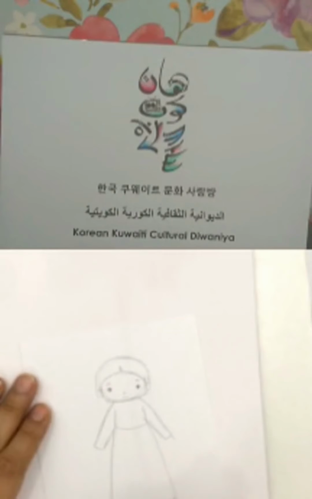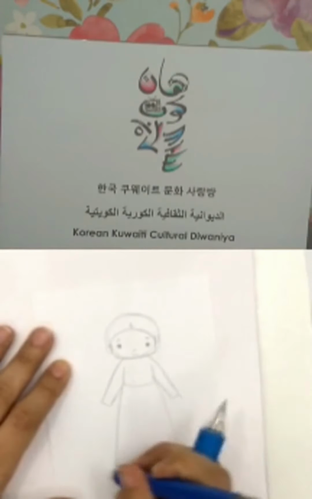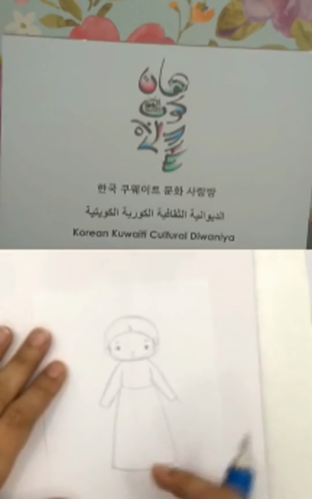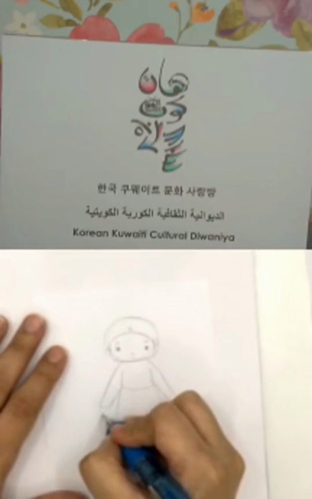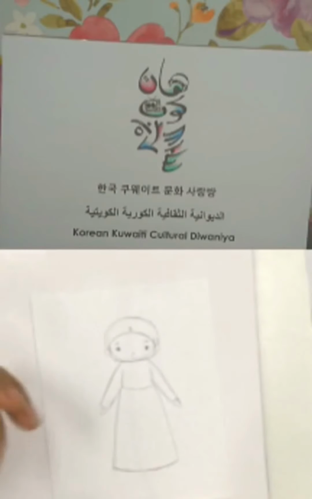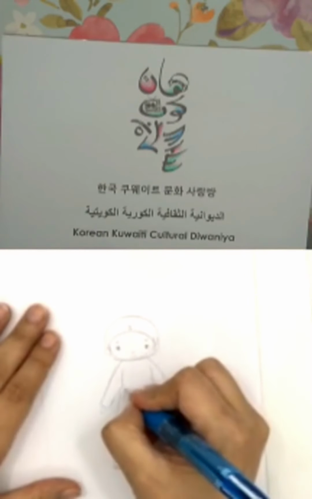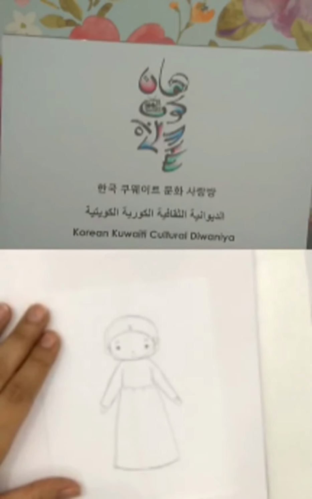And a little bit shorter because this actually is short. Can you just move the picture a little up because we cannot see? Yes, thank you. Okay. Exactly. So we're going to make it shorter than a maxi dress. Why? Because Kuwaiti women in the past used to wear abaya when they go out. So at home, their dresses are not very maxi. Okay? And we're going to create these small ruffles here.